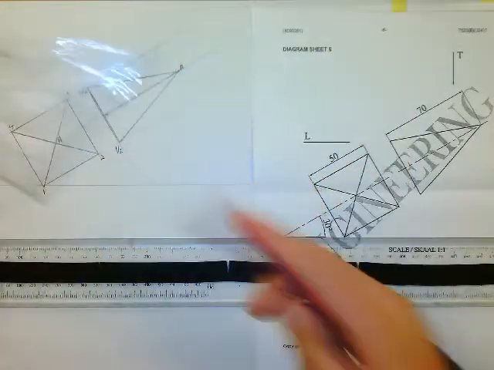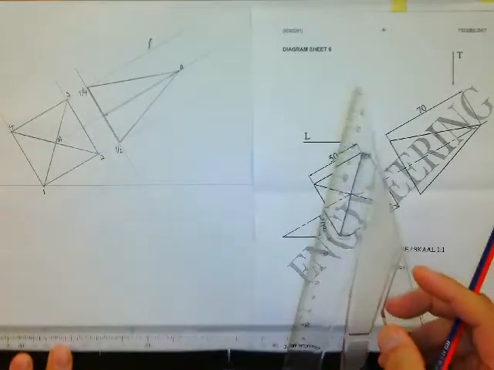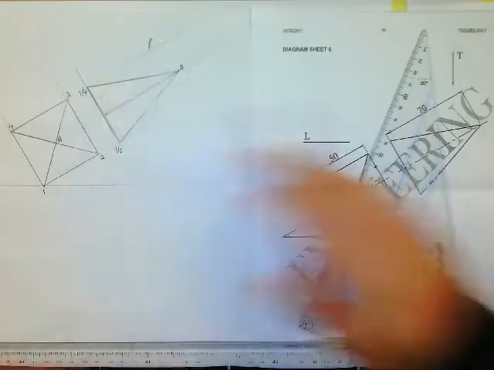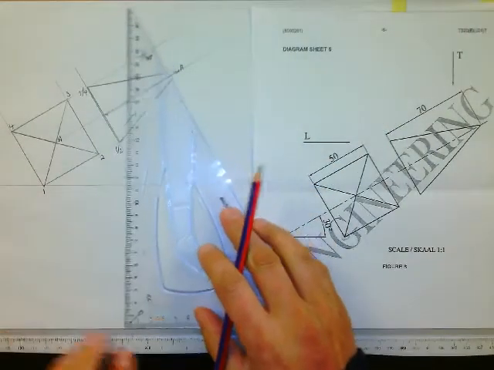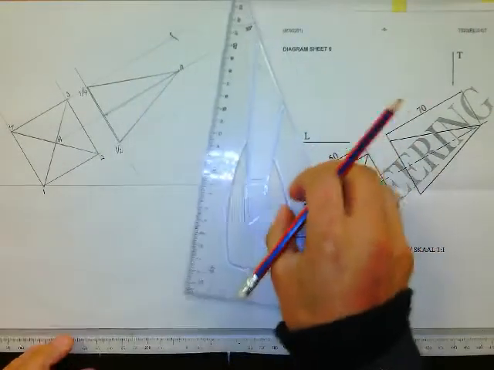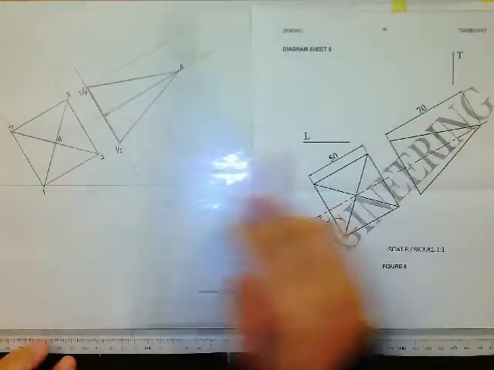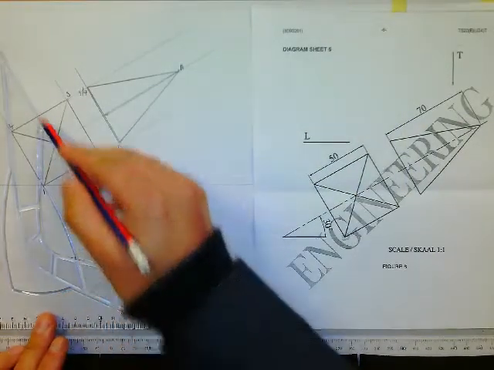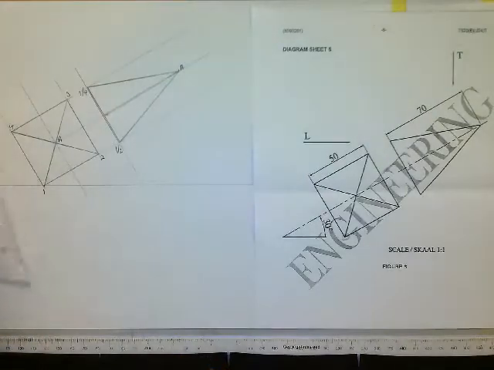Okay. Now, remember what we did previously. That's now done. We don't need that. We need this. So the first thing I'm going to do is create that line like that, right?